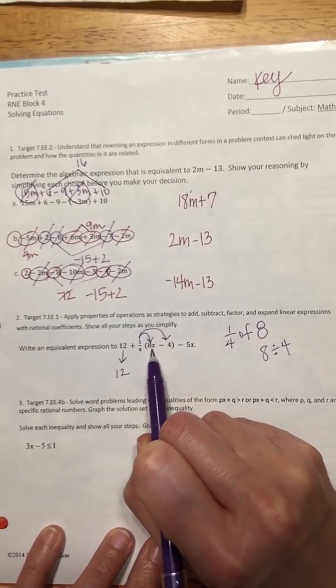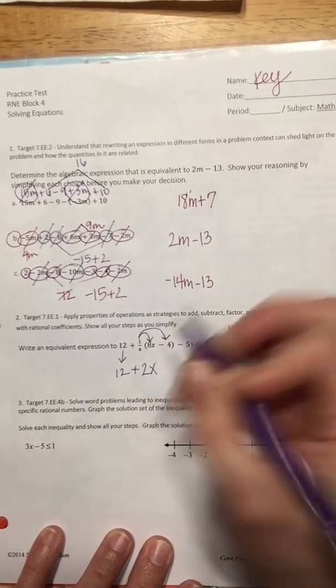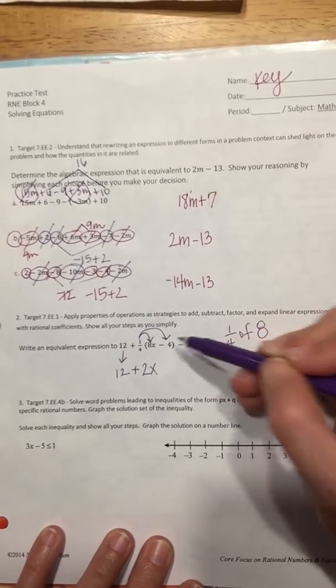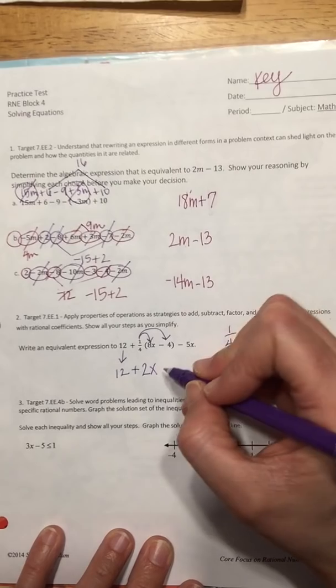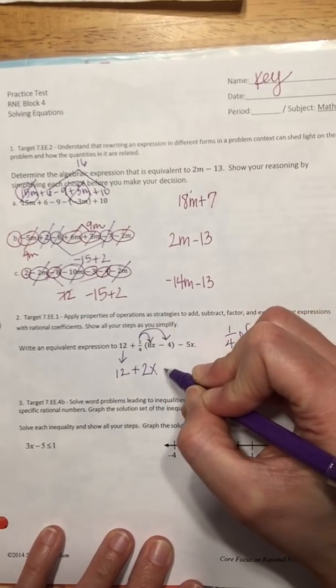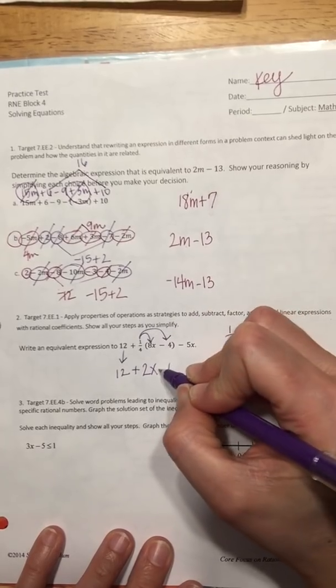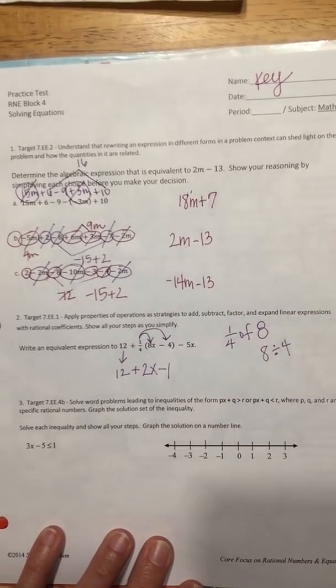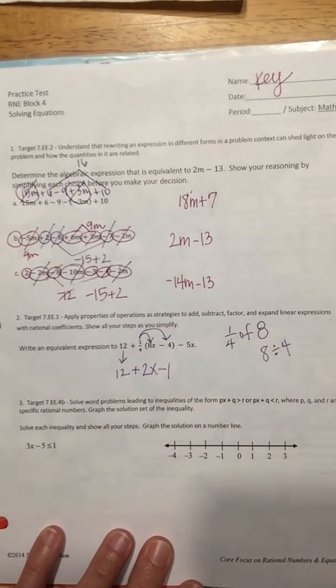So let's go ahead. 1/4 of 8x is going to be 2x, because really what I'm doing is dividing each one of these by 4 inside the parenthesis. 1/4 of negative 4, again, 4 divided by 4 is 1, but because I'm multiplying a positive and a negative together, my answer would be negative as well. The reason why I did not combine a 2x and a negative 1 together is because they are not alike.